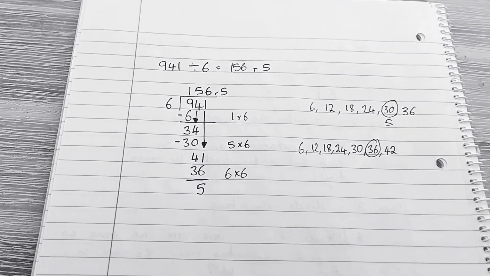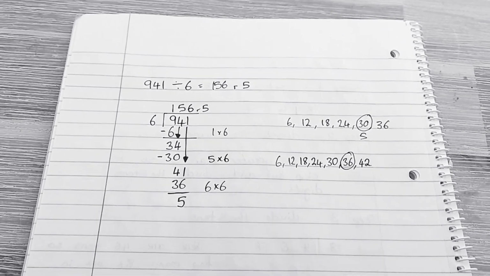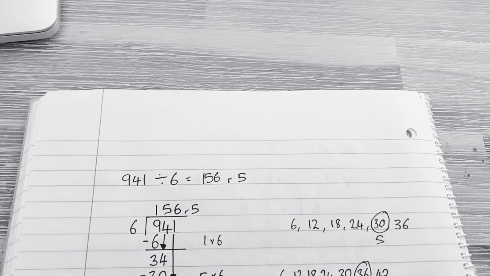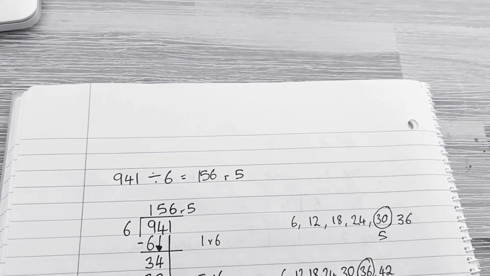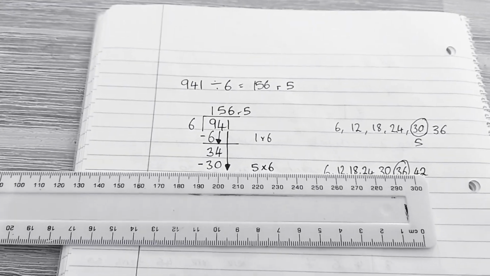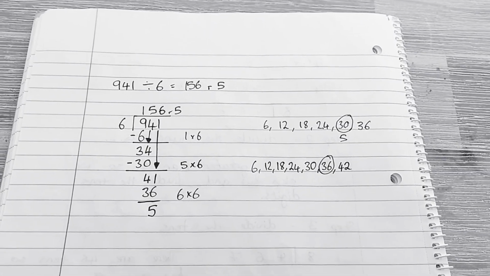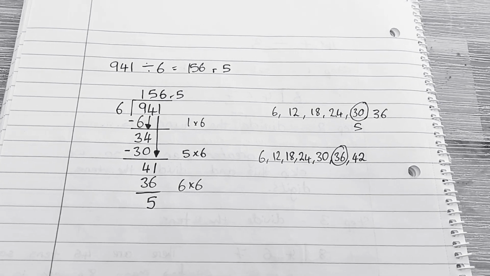Sorry for my camera skills on that one, it was quite hard to hold it and do it at the same time. I'm just going to put my ruler in. So when it's ended up, it should look a bit like that.